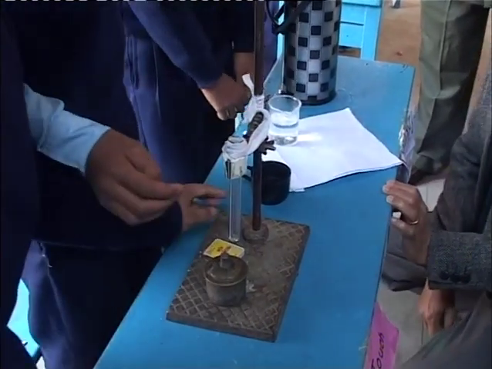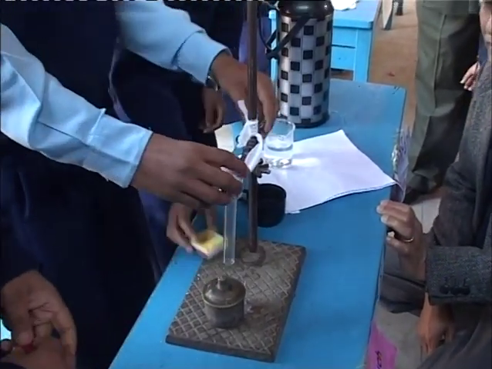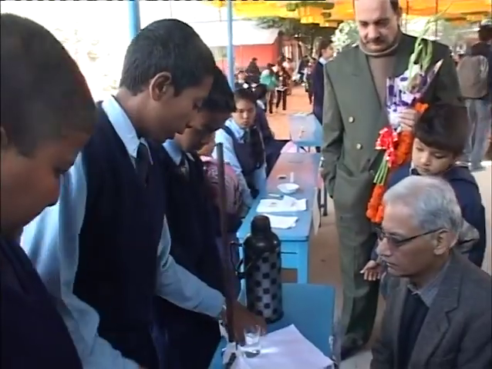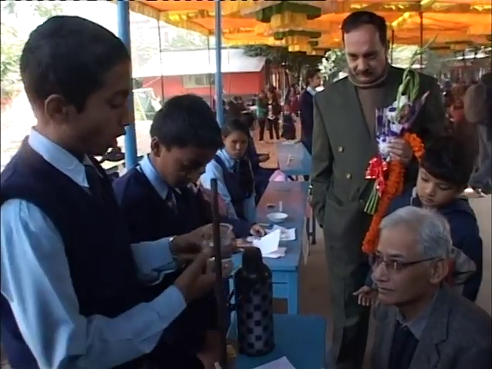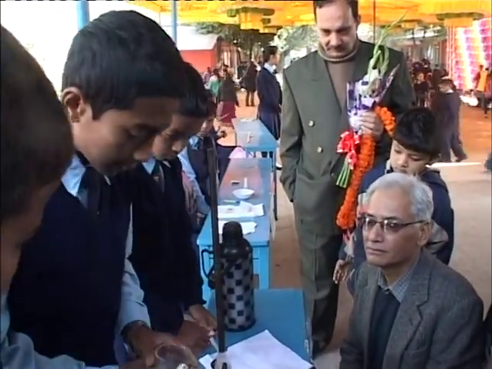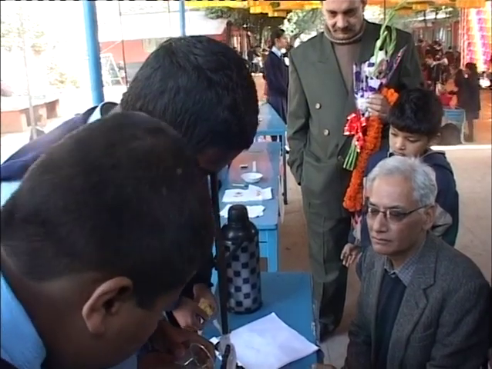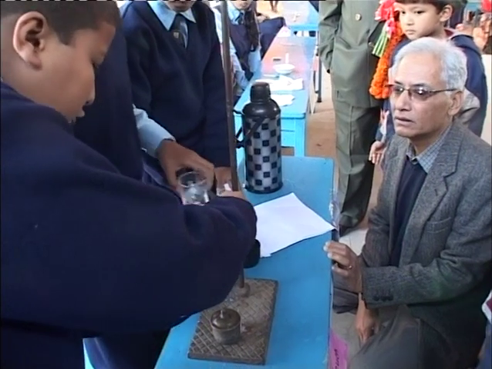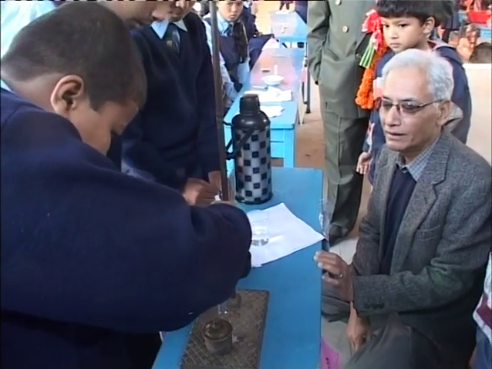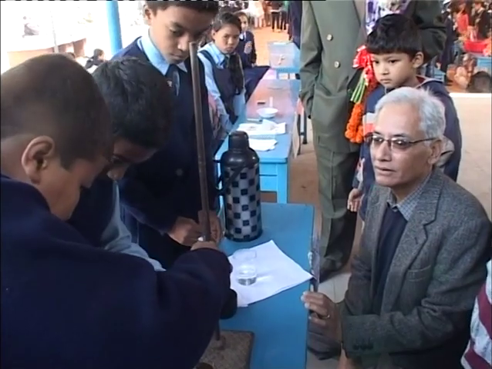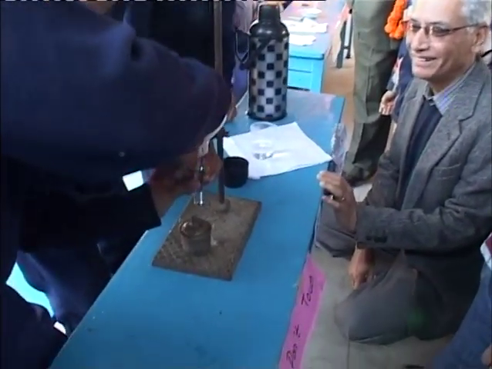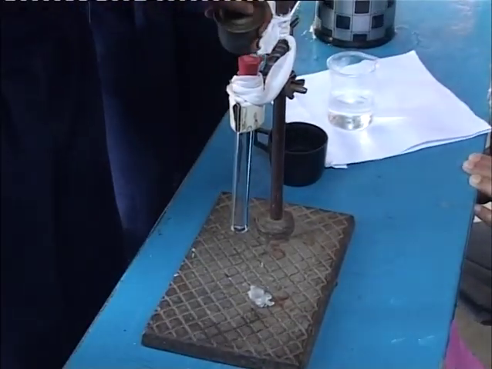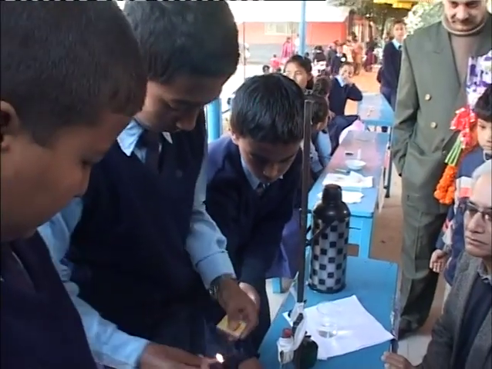For this experiment, we have first tied the glass rod in the stand so it will not fall down. And at first we use hot water so it will be fast. Then we put the water in the tube. Then we put the cork, which should be airtight. And then? Should be airtight. Then we use a matchstick and light the spirit lamp.